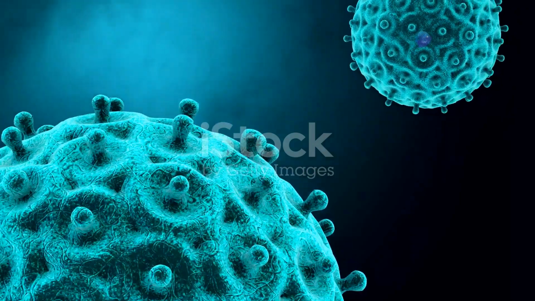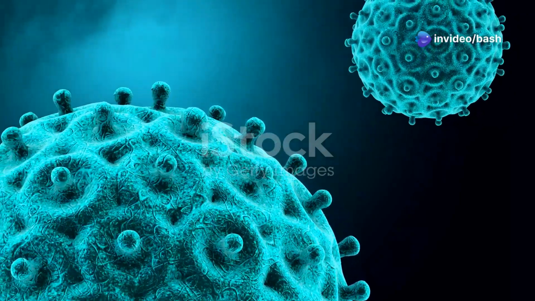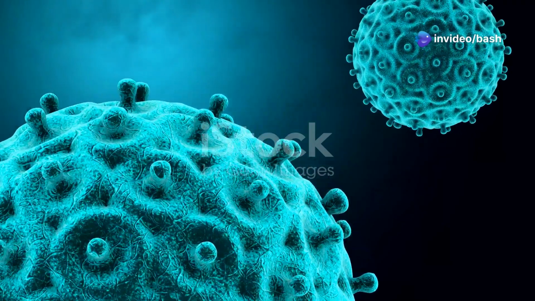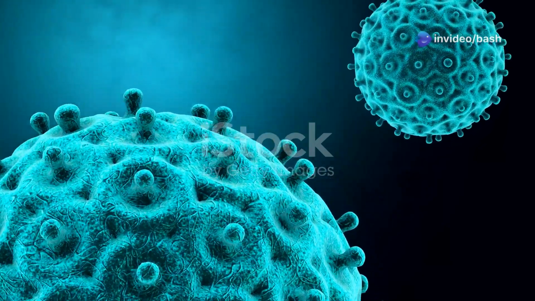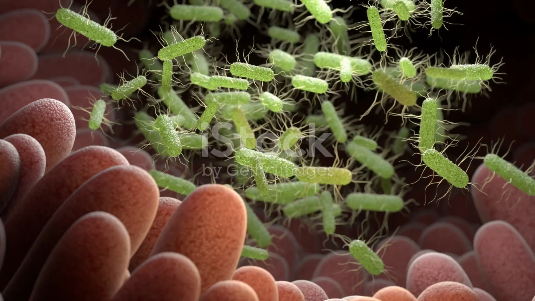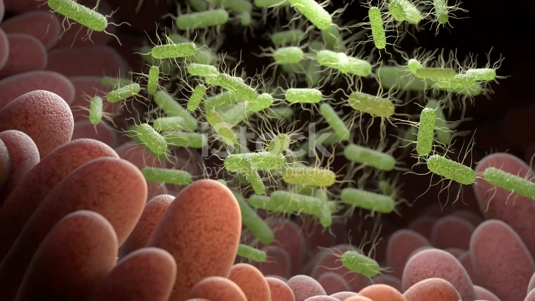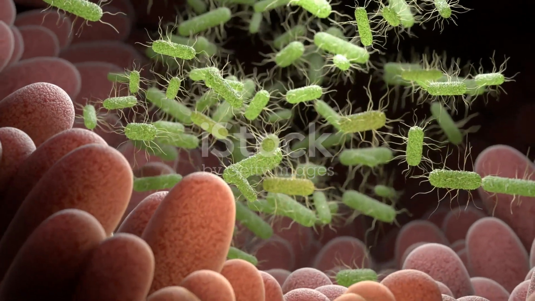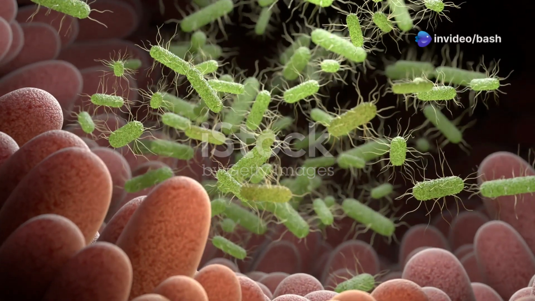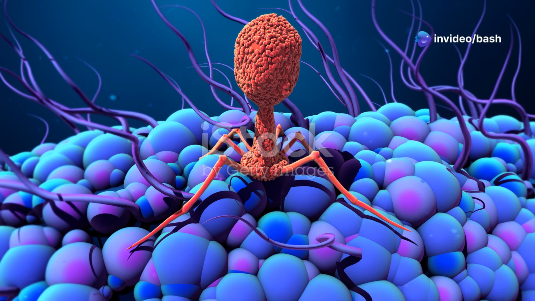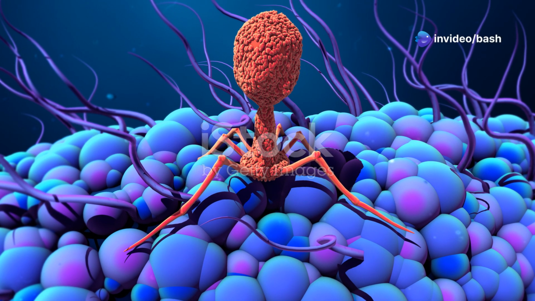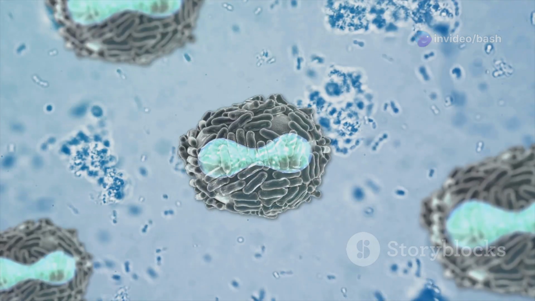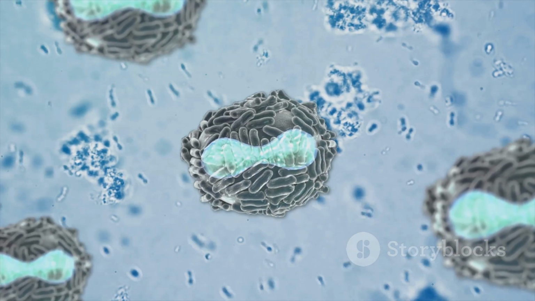The life cycle of a bacteriophage is a fascinating example of the interplay between viruses and their bacterial hosts. The process begins with attachment, where the phage uses its tail fibers to bind to specific receptors on the bacterial cell. Once attached, the phage injects its genetic material into the bacterium. This genetic material contains instructions for building more phages.